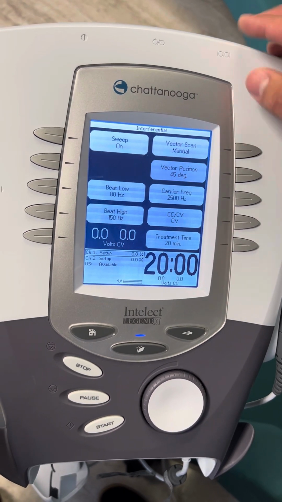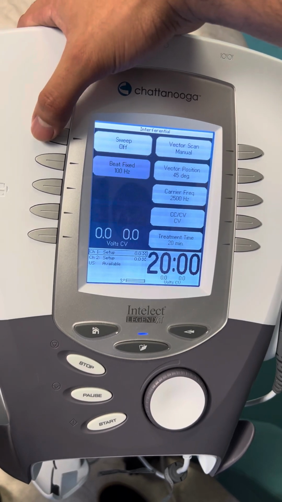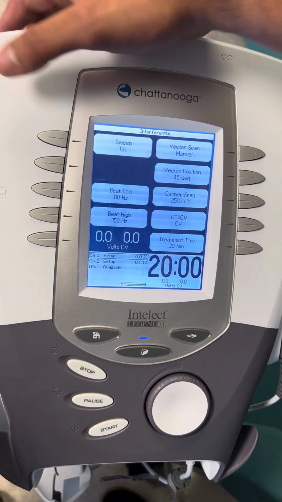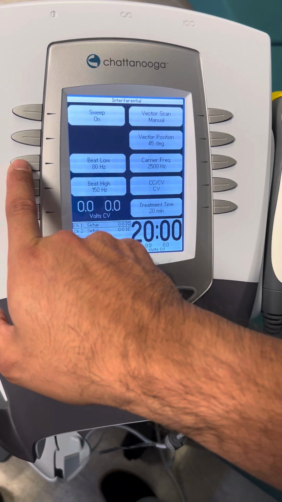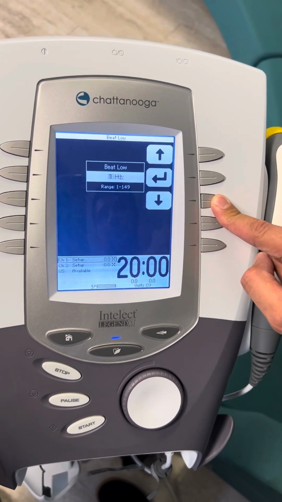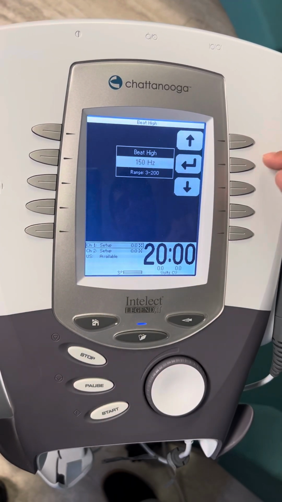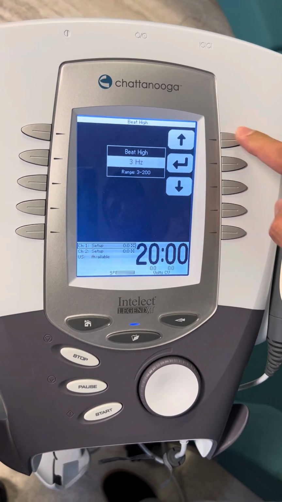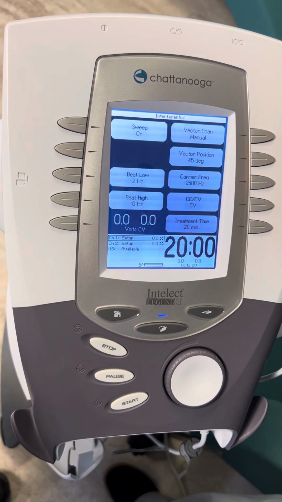And then manual would be for anything else. And then sweep is going to stay on. If it stays off, it stays at a constant frequency. We don't want that, right? We want it to stay on. And since we are doing opioid, we're going to go ahead and adjust this. So the lowest it'll go is going to be a 2. And then the highest it'll go is going to be a 10. So we're going to go all the way down into the 10. Right there. We'll go back.